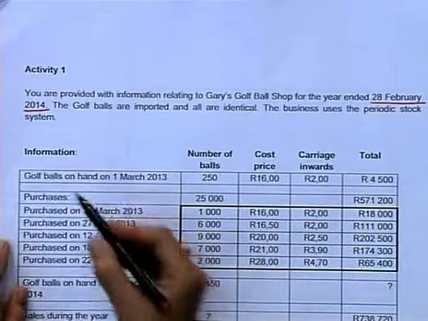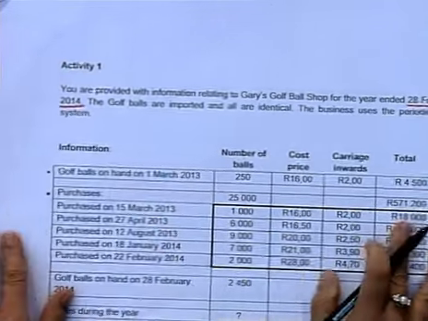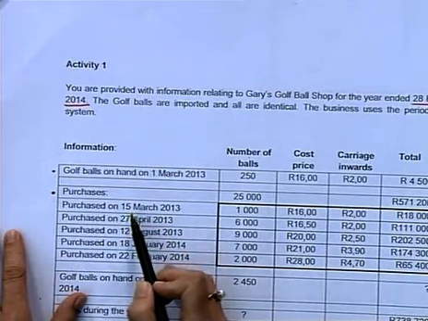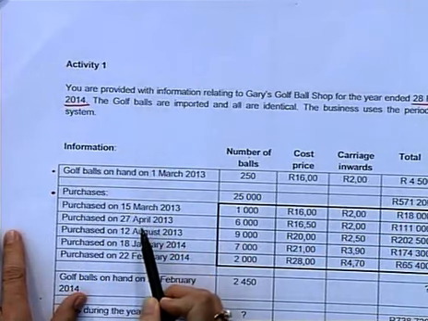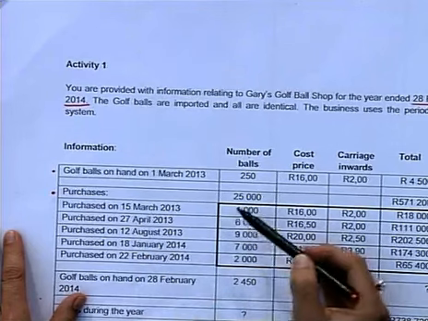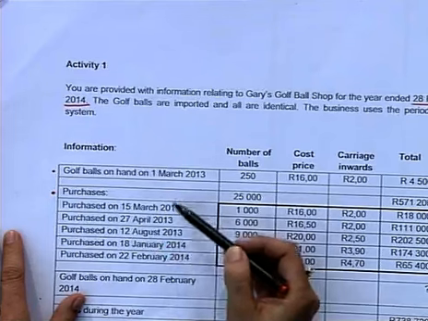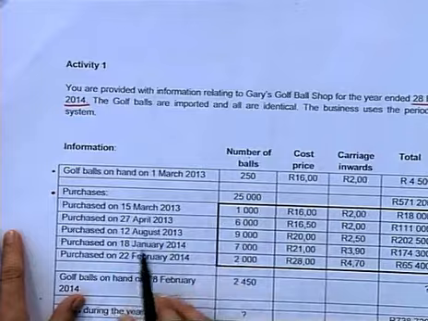Then the next, so these are stock on hand. Then I have purchases and detail pertaining to the purchases. And you'll see they give me purchases during the course of the year. So 15 March, then a little later April, then August, January of the next year, February of the next year. So if I say first in, first out, then obviously those items will be sold first because they were bought first. They came in first, therefore they will be sold first.